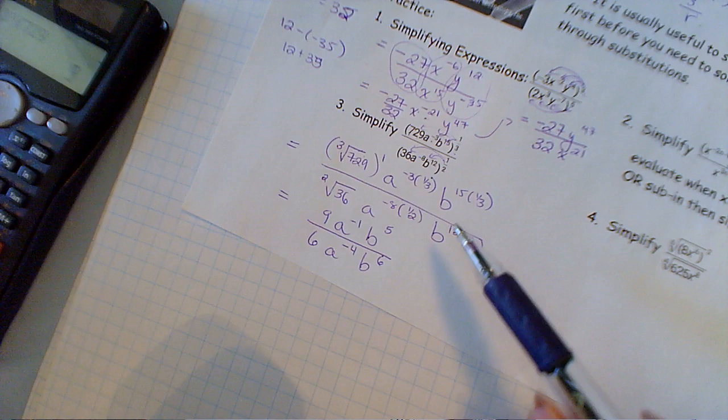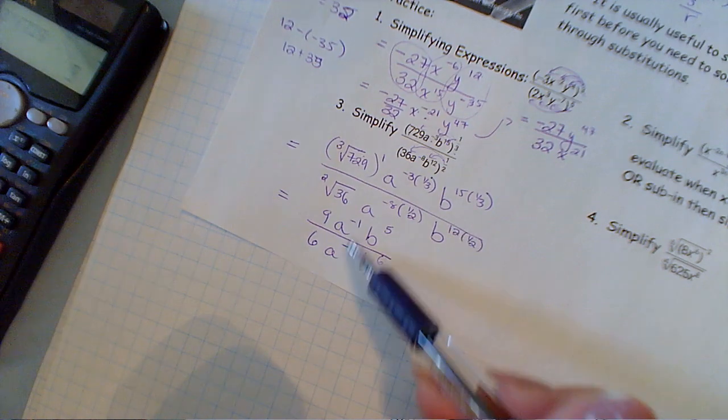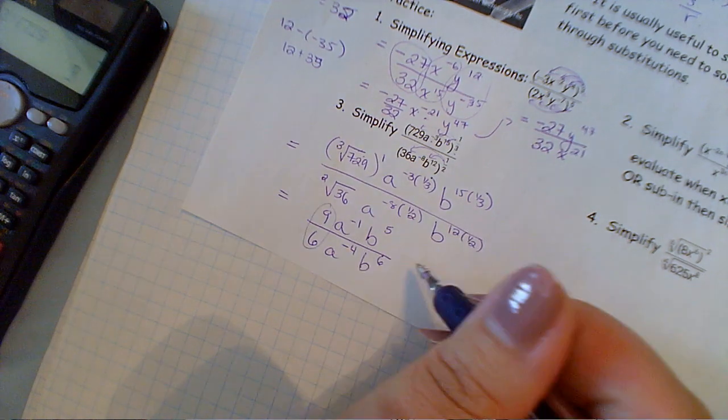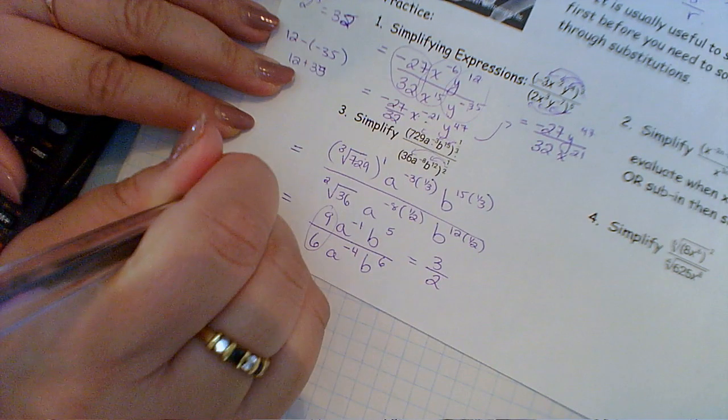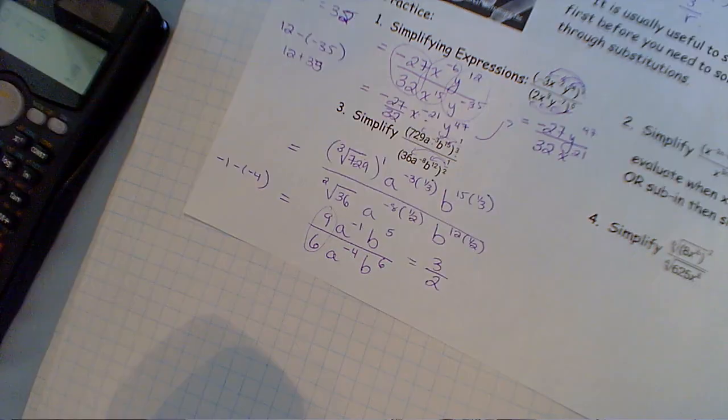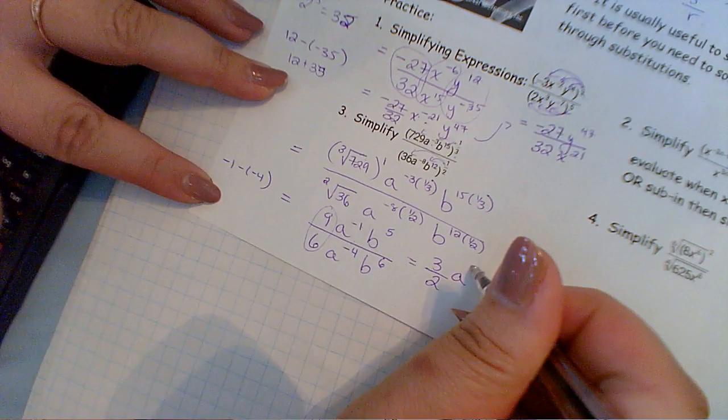That means number with number, letters with letters, right? So 9 over 6. Well, we're not going to keep it as 9 over 6. That's going to be 3 over 2. Negative 1 minus negative 4. People that need to see it should write it out so that they don't mess up on the integers. Negative 1 subtract whatever the bottom exponent happens to be. It happens to be a negative. So that's negative 1 plus 4. So look at that, we get a positive 3 out of that. 5 minus 6 on the b. 5 minus 6 is negative 1.